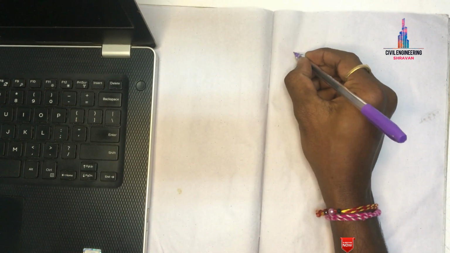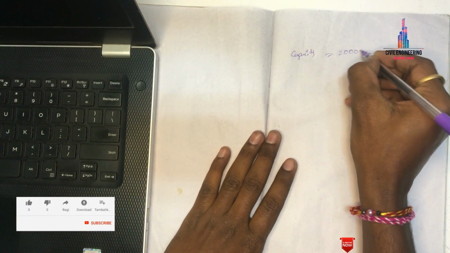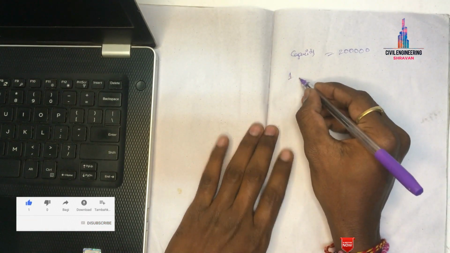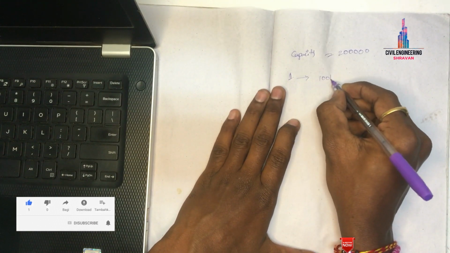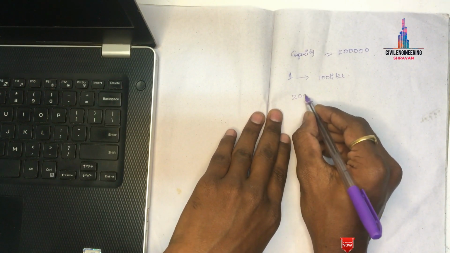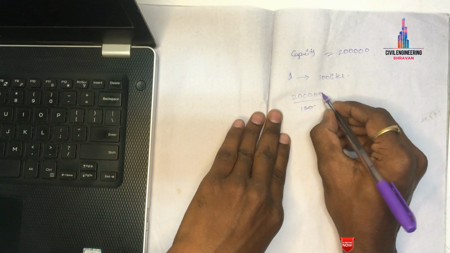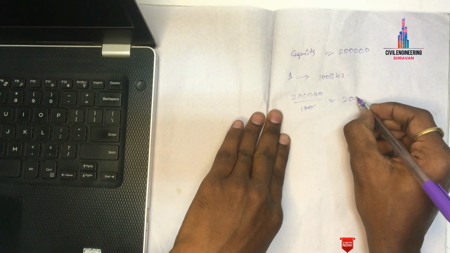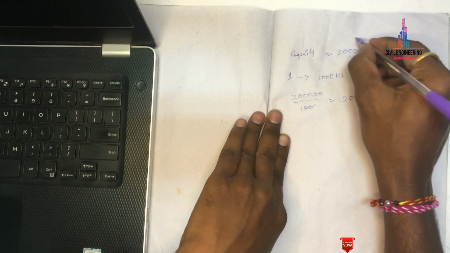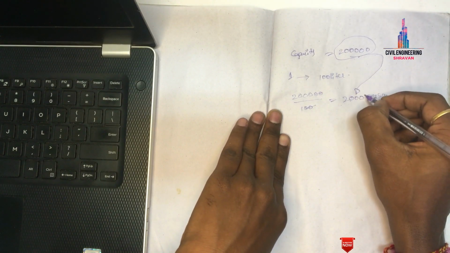So here I am taking the capacity of the tank as 2 lakhs. For one day, one person needs 100 liters of water for daily activities. So we have to divide 2 lakhs by 100 liters, which gives 2000. So for this capacity of 2 lakhs, the number of persons who can utilize this water tank will be 2000 persons.